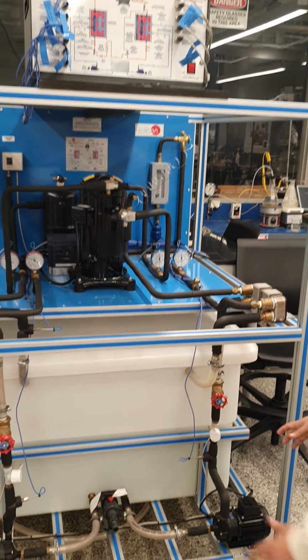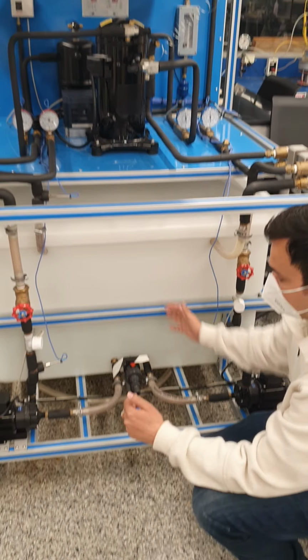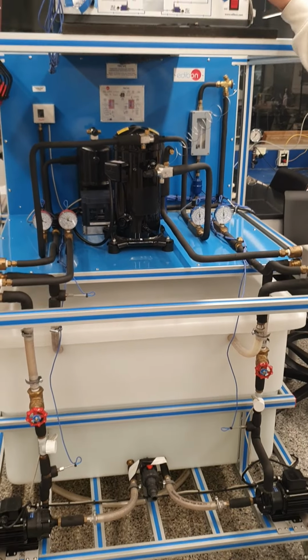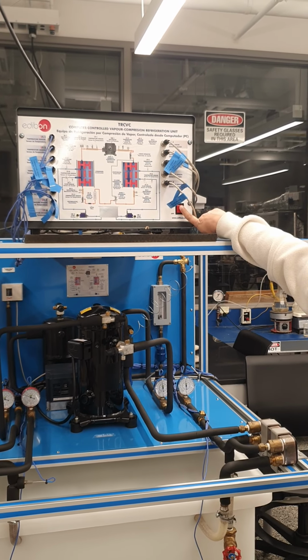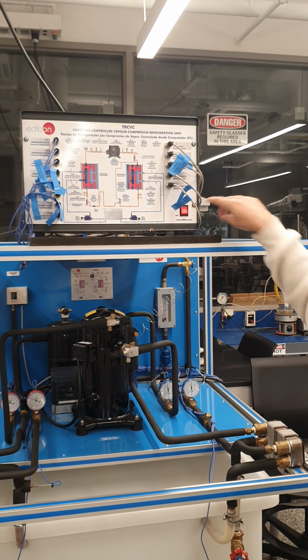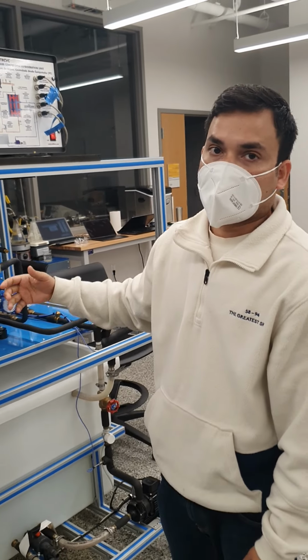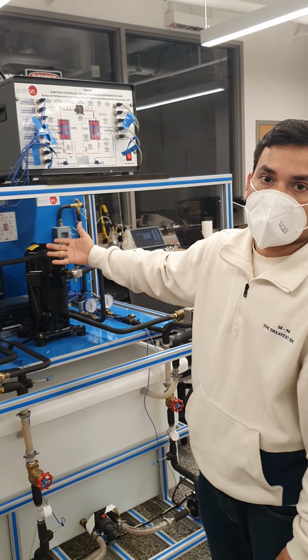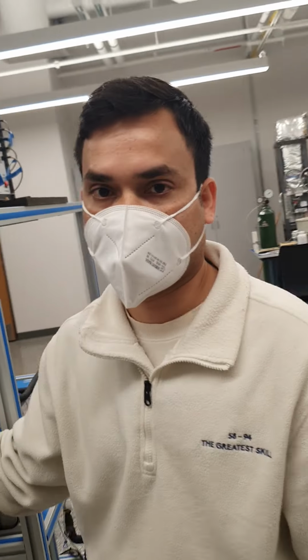Okay, there are two pumps. This is the water tank. So what I am doing now, we start this refrigeration cycle. I turn on the power. Then we can operate it from the other side from the computer. Now we want to show you how we operate from the computer.